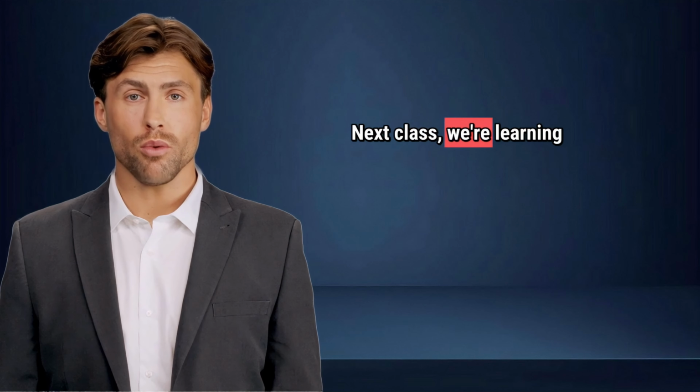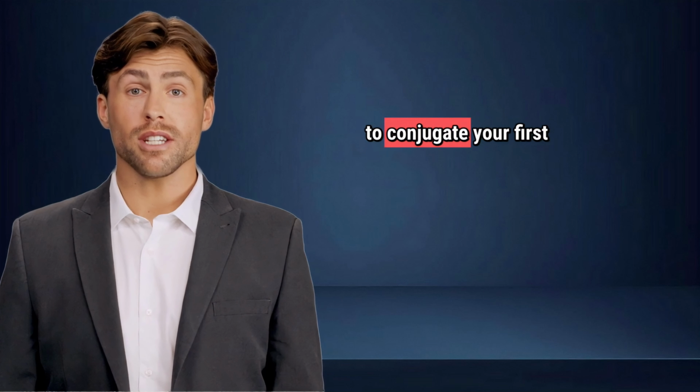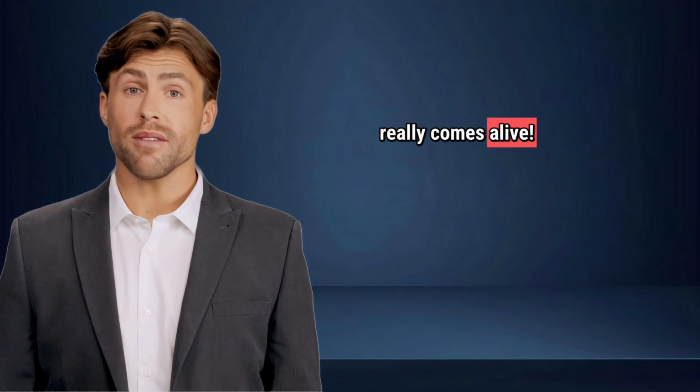Next class, we're learning Spanish present tense with AR verbs, how to conjugate your first verb pattern. This is where Spanish really comes alive.